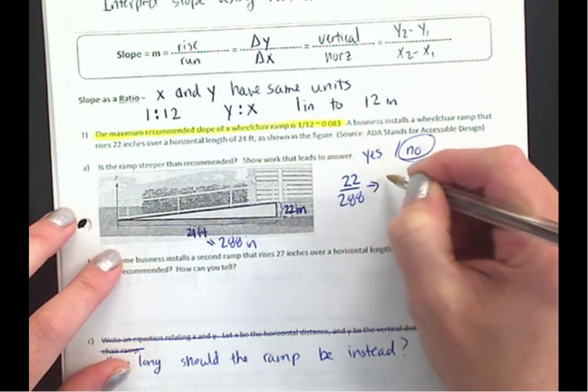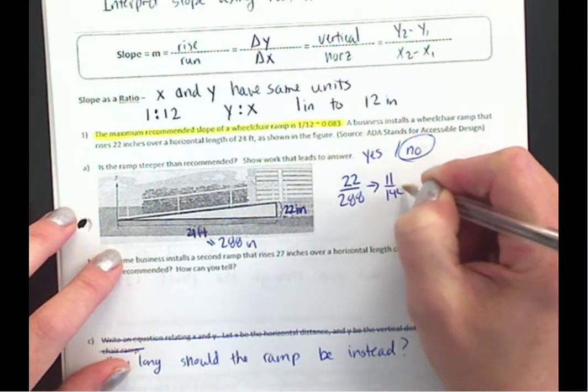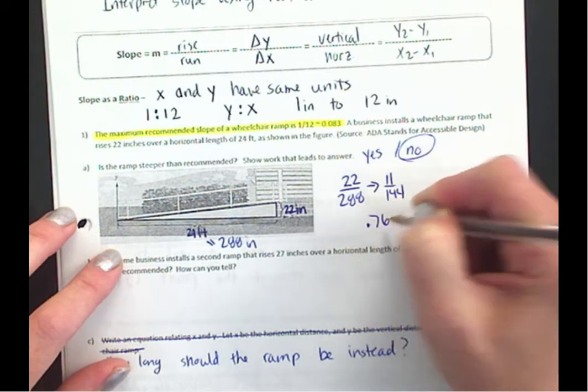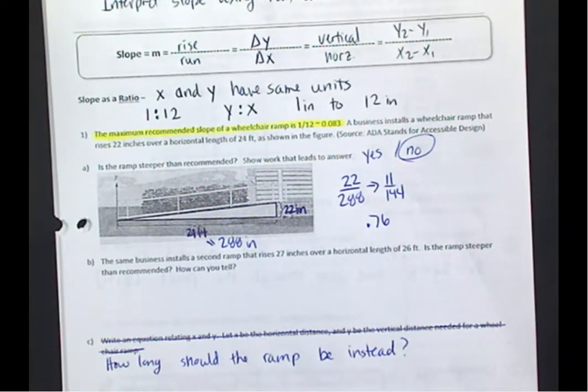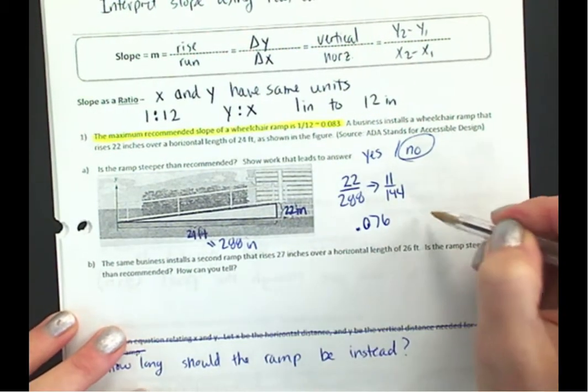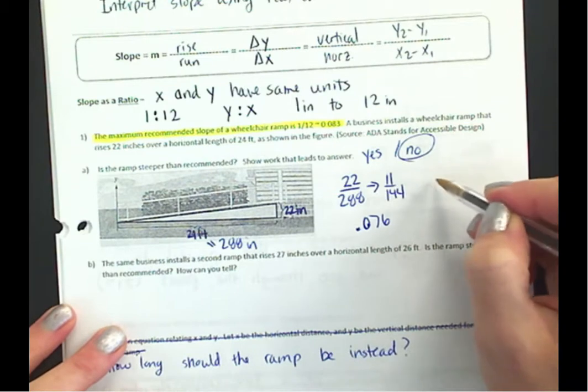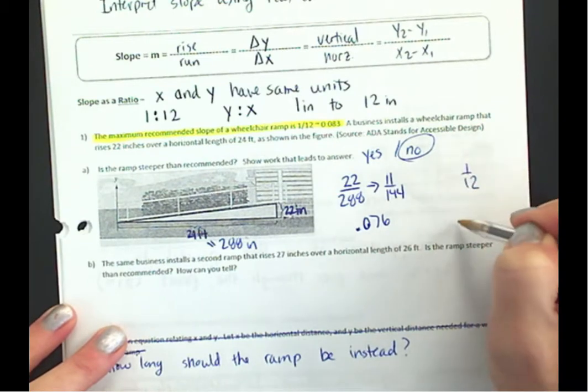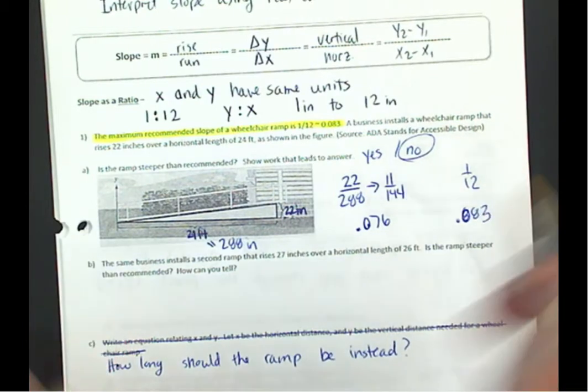Now I can reduce that, I notice, but I can also just convert it to a decimal. 0.0764. Compared to 1 over 12, 0.0833.